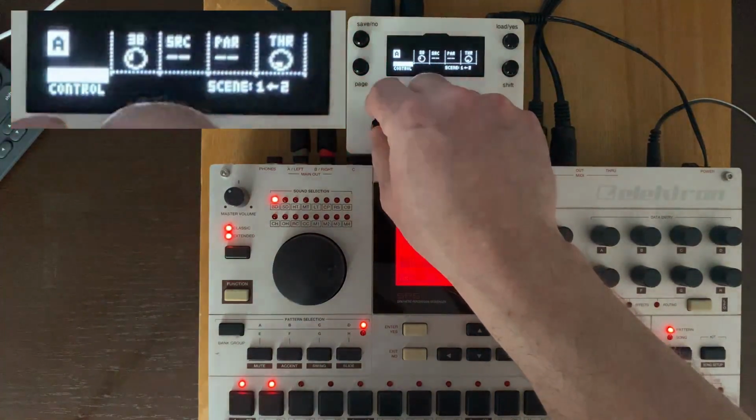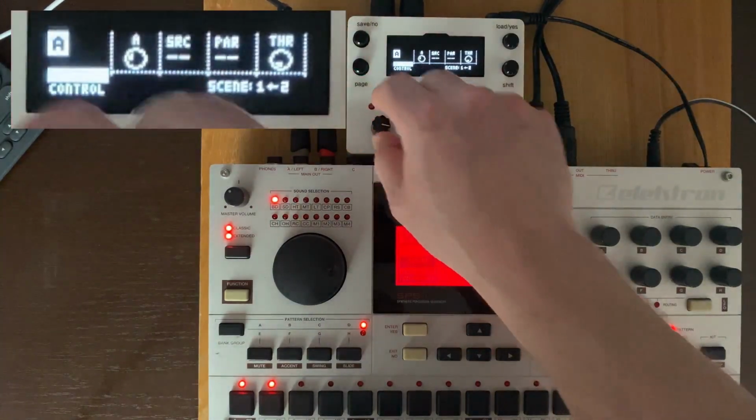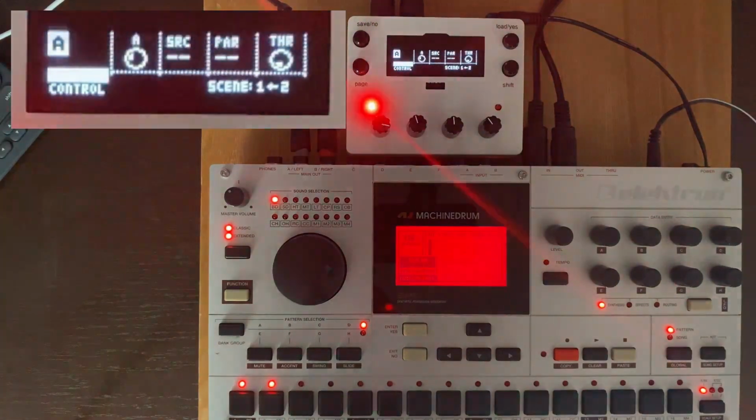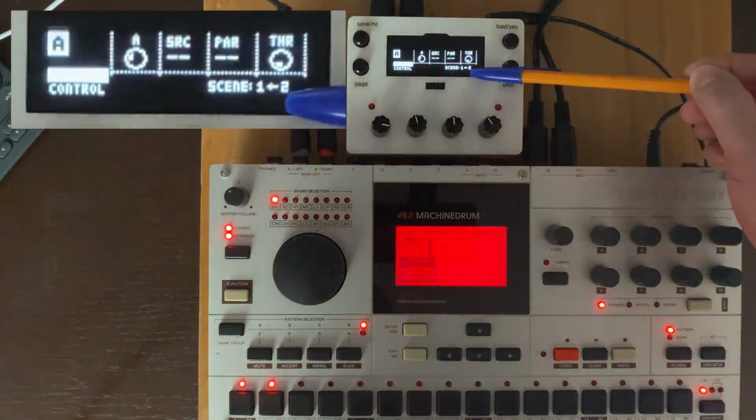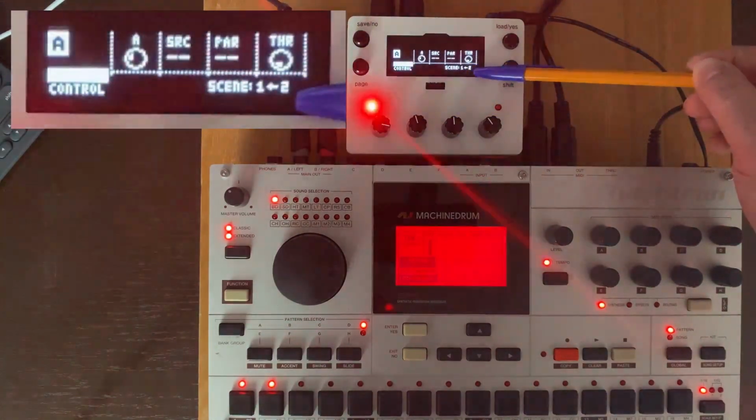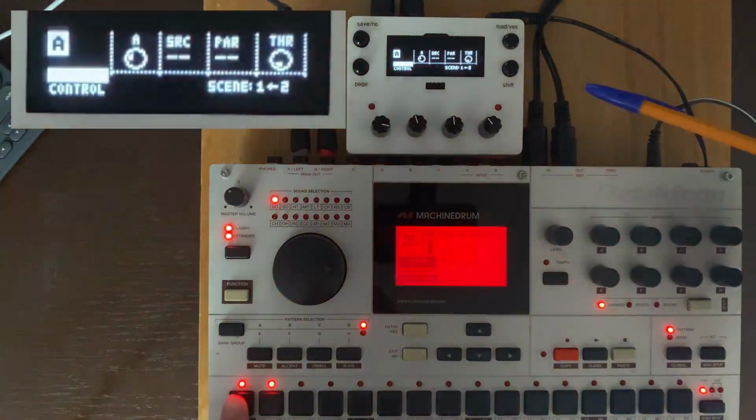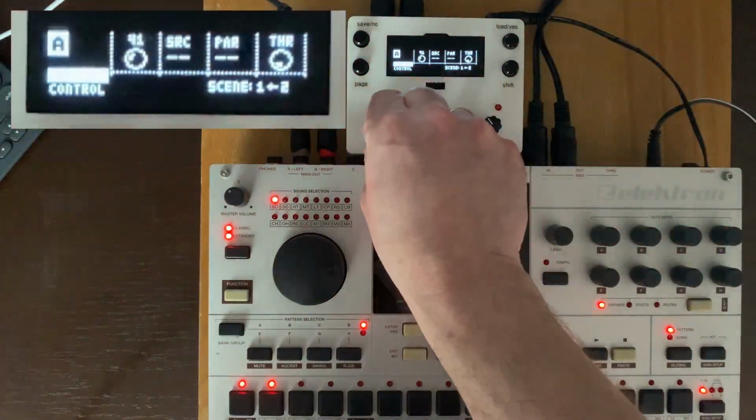you will notice how the pitch of the bass drum is changing. Also, please have a look what is happening here. It's like the little fader is moving from scene 1, so this one, to scene 2. Okay, let's go.